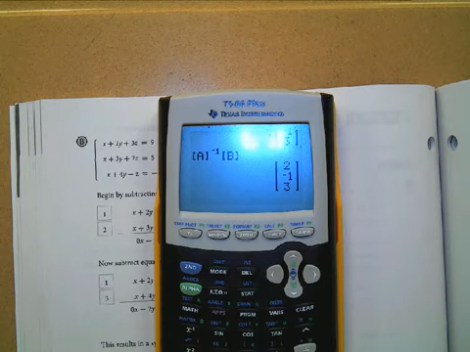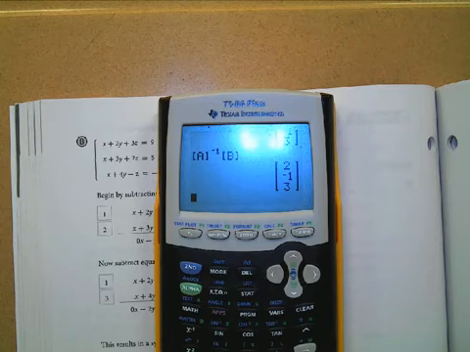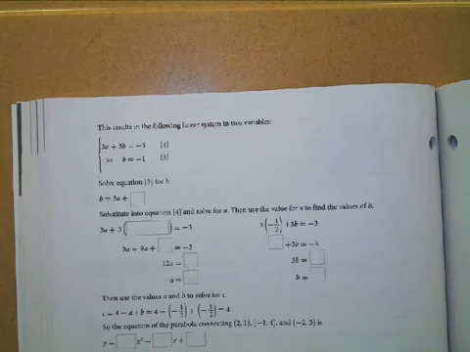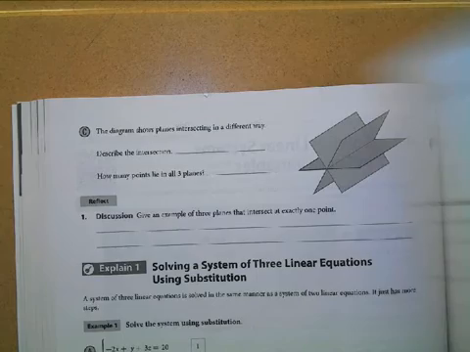I want to show you kind of an interesting application of this. Well, I think it's interesting. You guys probably will be not impressed, but that's okay. I guess I'm a math teacher, and that's why I find this interesting. Go back to page 205 real quick.